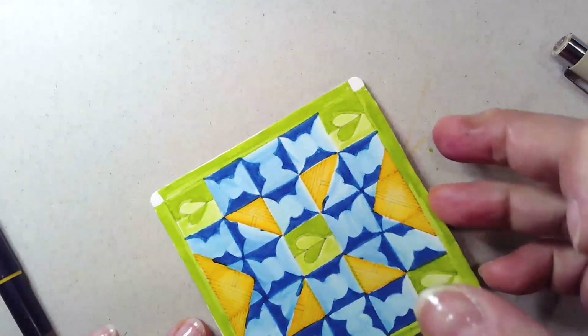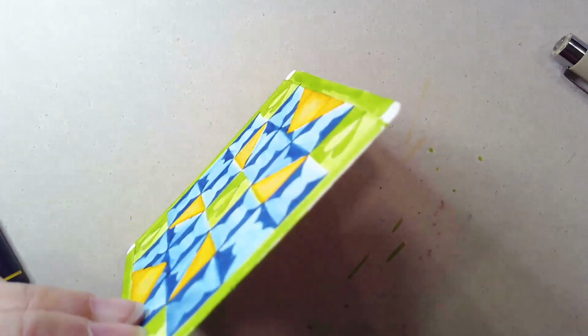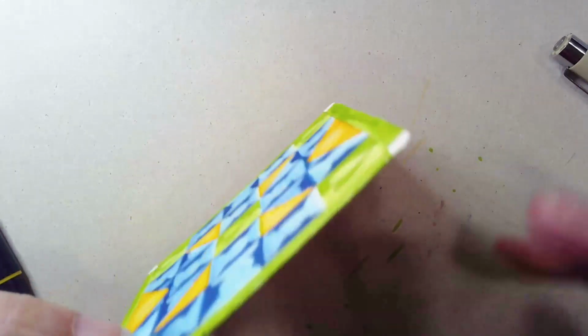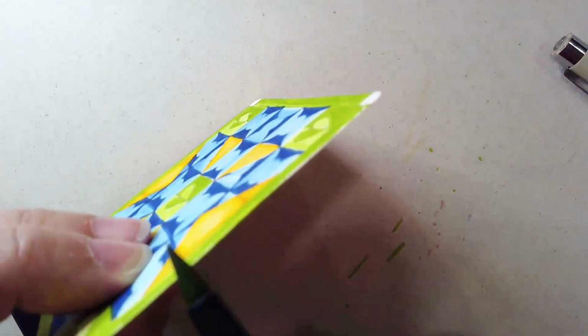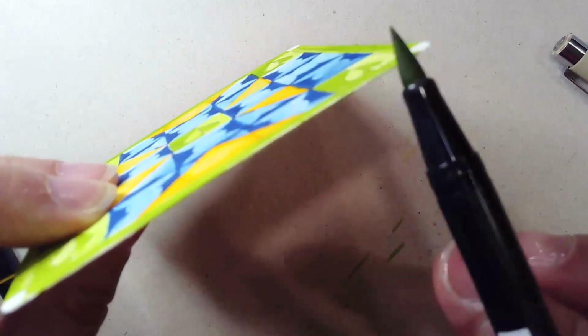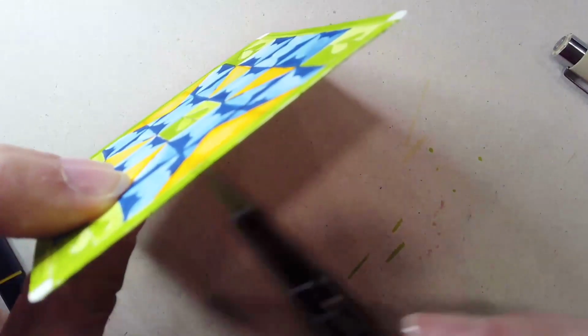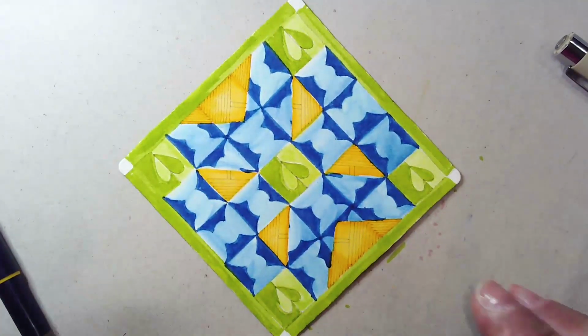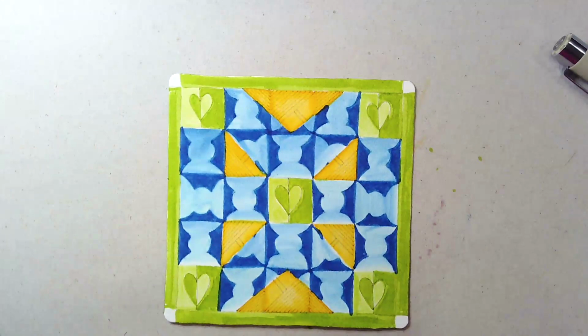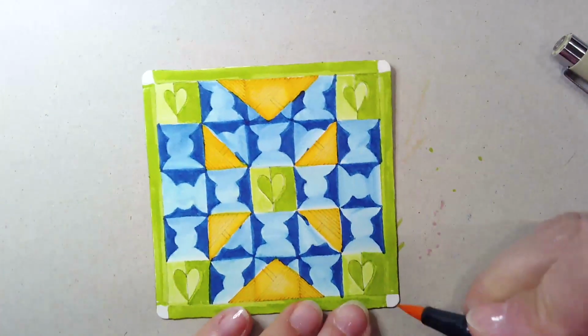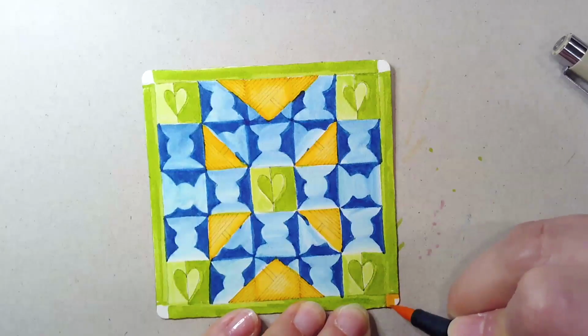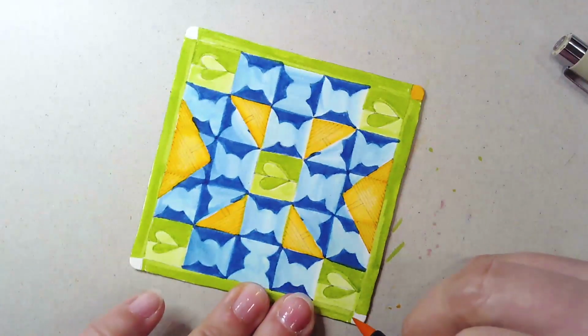Then I'm going to pick up that tile. I'm going to ink those white deckled edges so that as the blocks come together, we don't see them side by side against our other tiles.